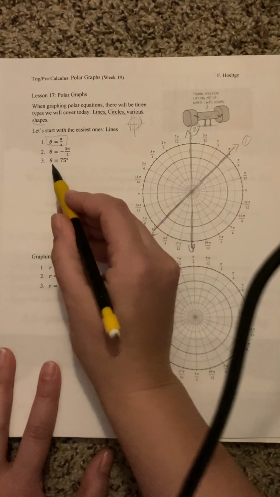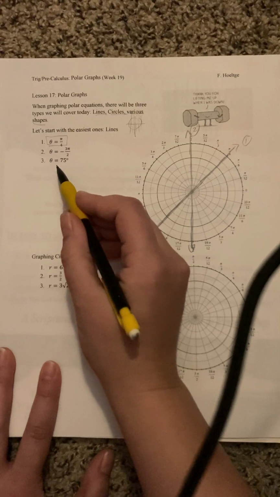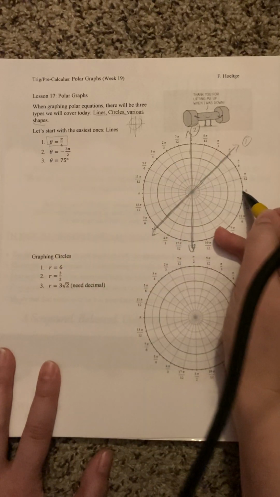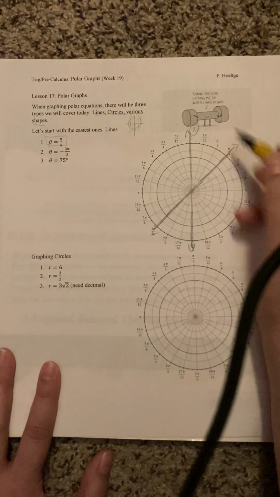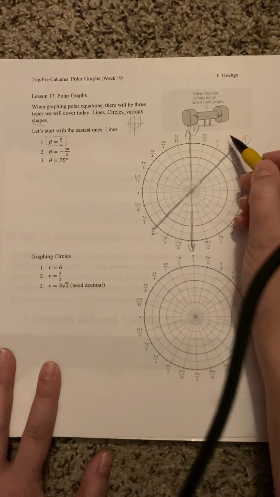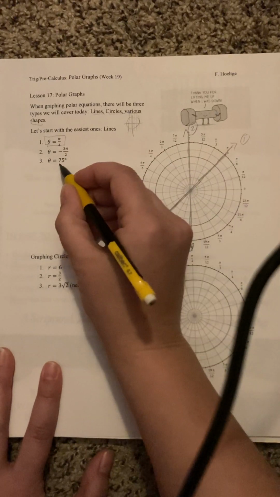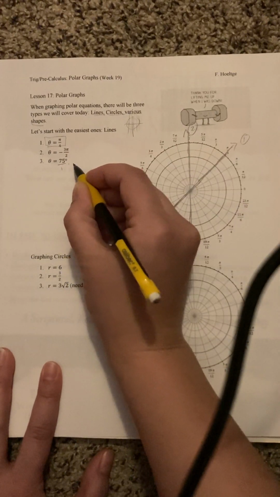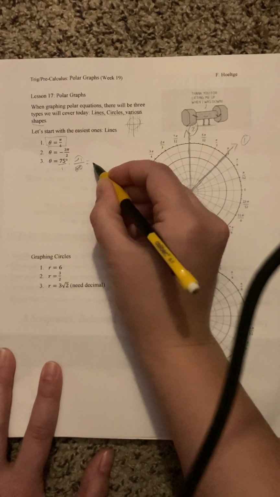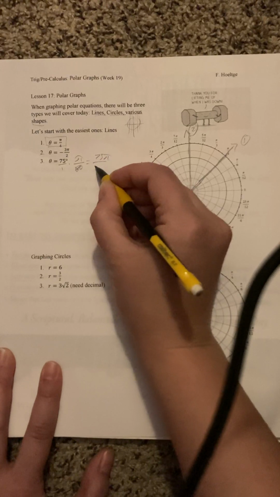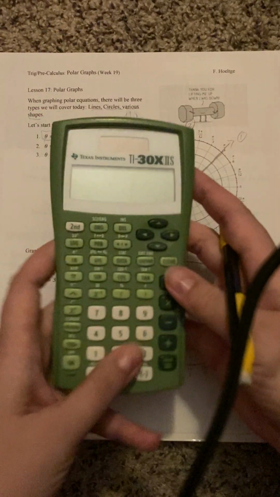Third one, it actually is the degree. So just make sure you know what that correlates to on the unit circle. 75 positive, that is 5 pi over 12. You can also convert this to degrees to figure out what that is. Let's do it this way. Let's convert this to radians. 75 pi over 180 degrees. Get out that handy dandy calculator.